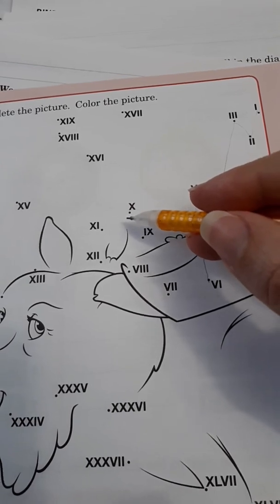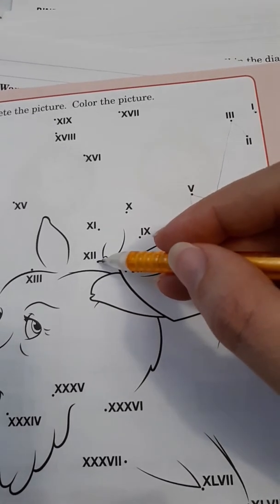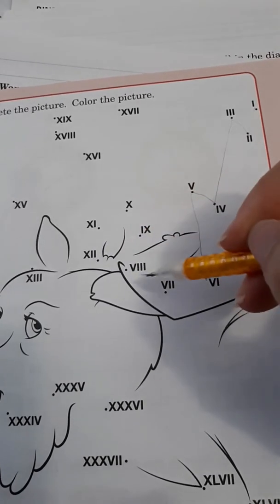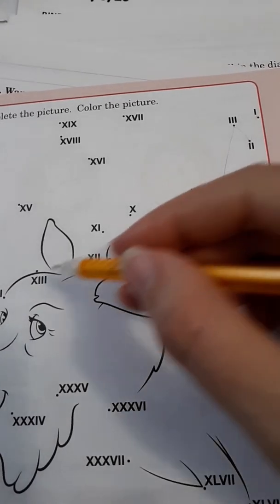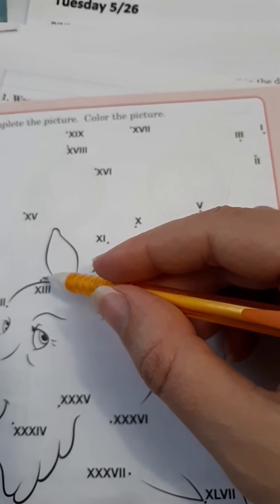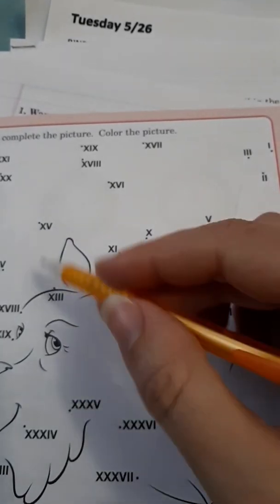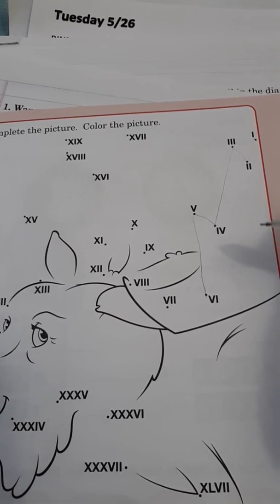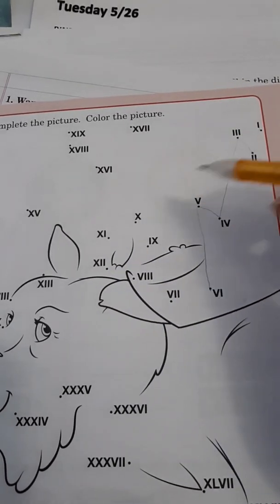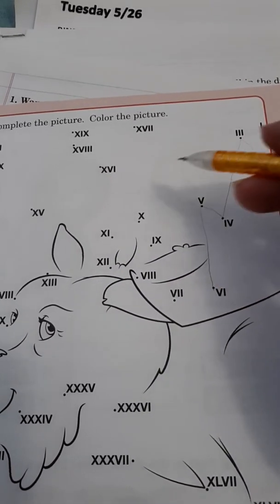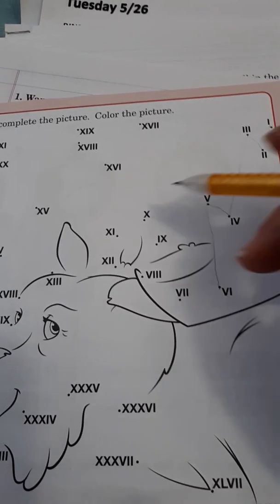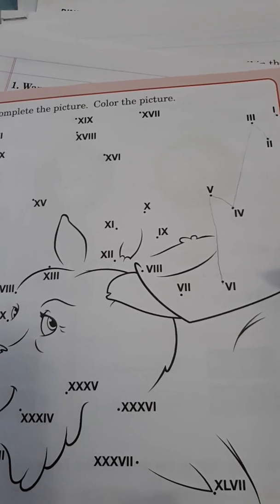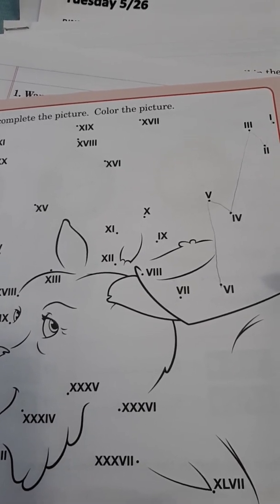Yeah, 9, 10, 11, 12. Where's 13? Is that 13? No, that's 8. There's 13, 14. So it's going to go really weird, and it'll look really strange if you don't do it the way it says. All right, so be careful. Do that dot to dot correctly. Check your work, or have a parent check your work before you color, and then have them check your work after you color. And then you can be done with this page.